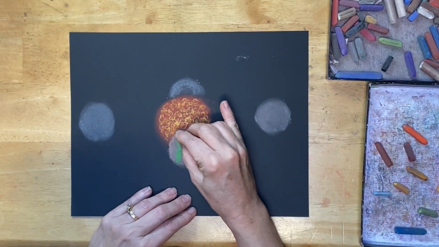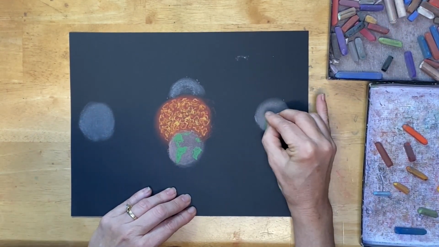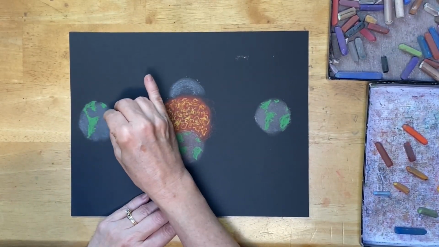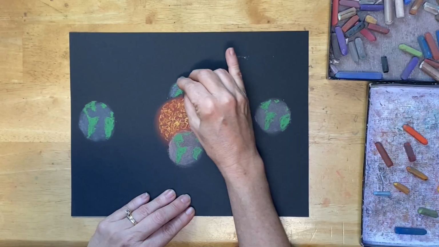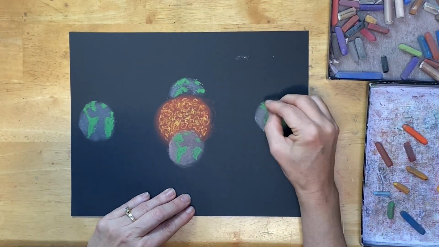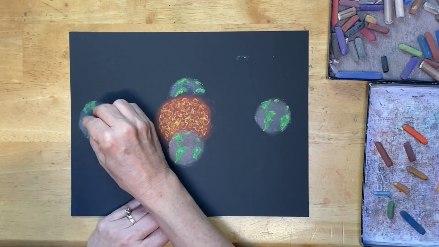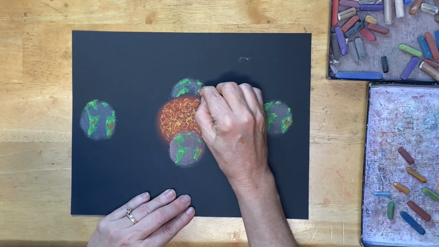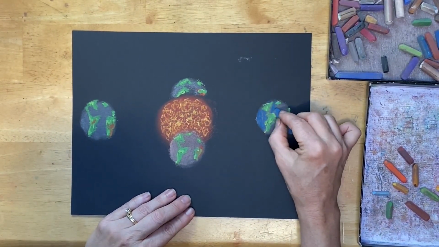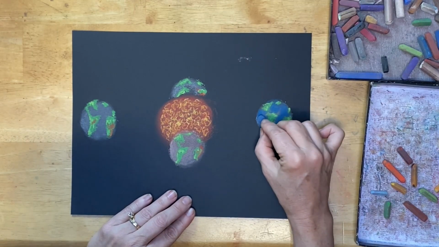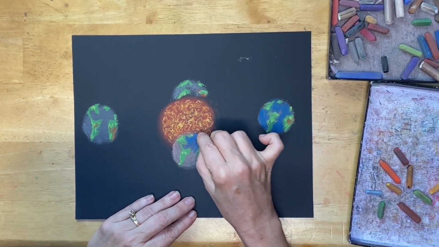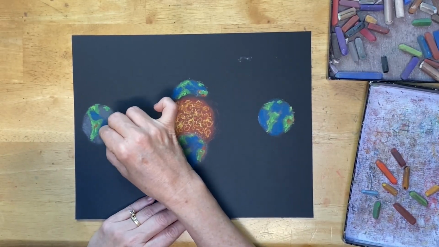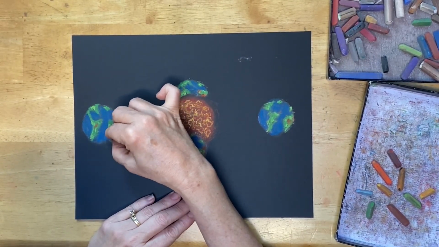From here, we're going through and doing the same thing for the Earths. We're using a little green to show the different continents on the Earth, and blue to show the water, and then we're going back in with a darker green and a lighter green to add more depth to the continents. And then after we get the blue in, we take a lighter blue and edge it around each of the continents to create depth for each of the Earths.